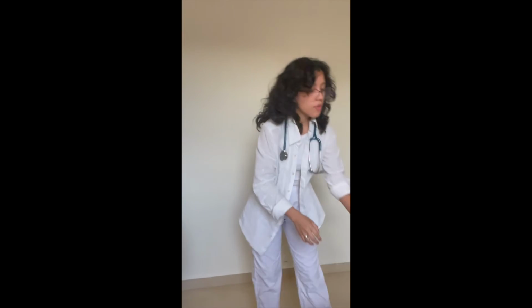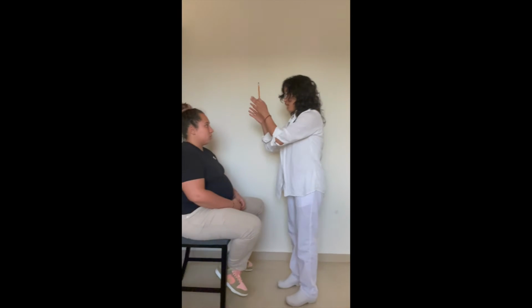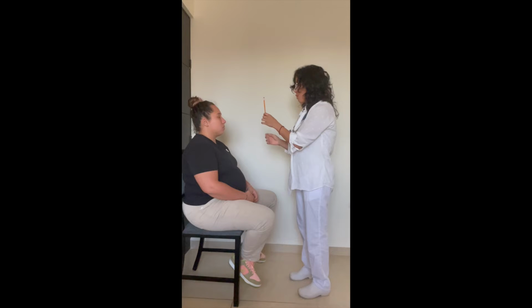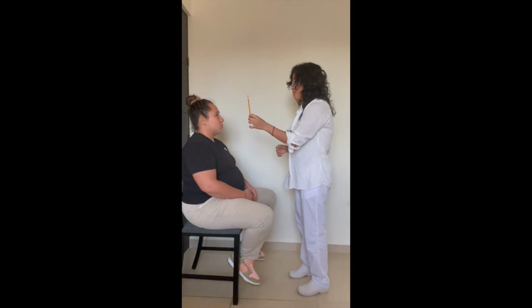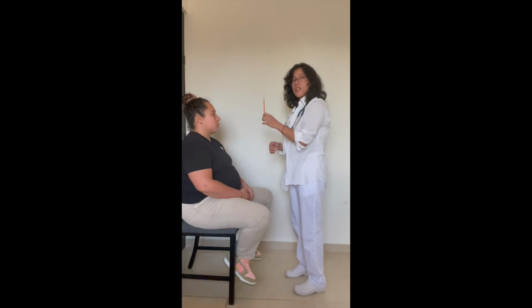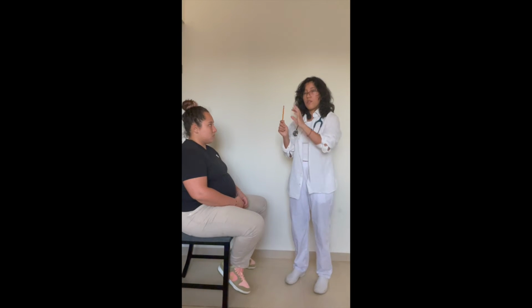Now, holding this pencil, I'm going to ask you to keep your head fixed. You're not going to move it. You're just going to move your eyes, and you're going to follow this pencil. That's good. What we're checking with this is that there are no abnormalities in the smooth pursuit of the eyes.